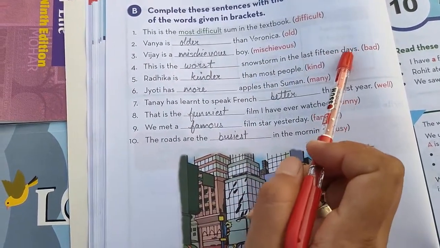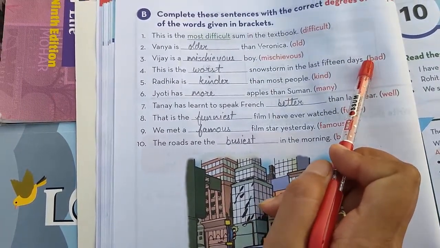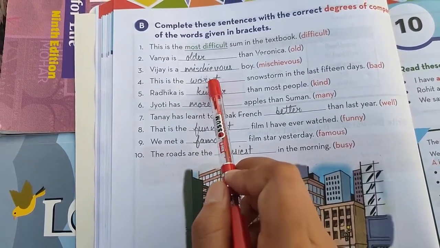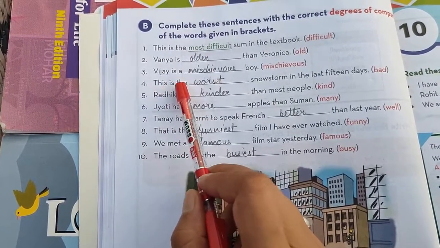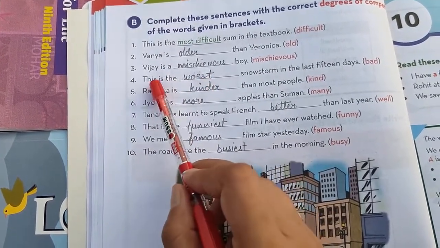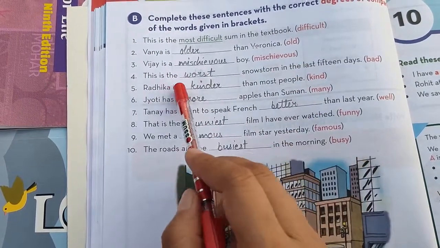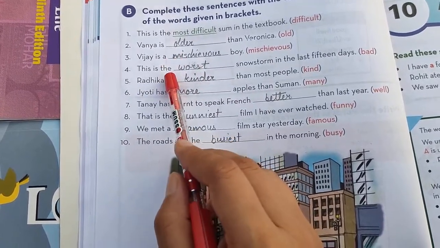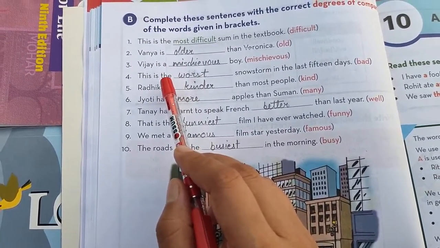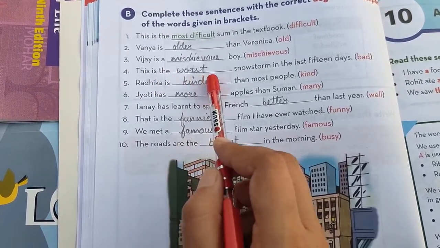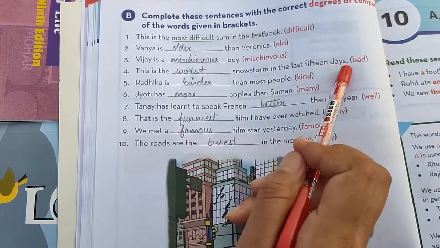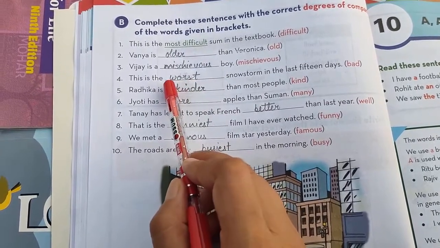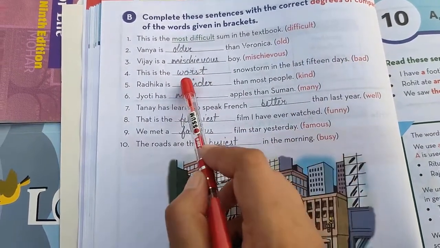This is the worst snowstorm in the last 15 days. Bad. The word bad was given to us, and I have mentioned its superlative form in this blank. Do you know why? Because after reading the sentence, it's clearly telling us that they are talking about a storm and comparing it with all the other storms which have taken place in the last 15 days. So I have mentioned its superlative degree. Superlative degree of bad is worst.